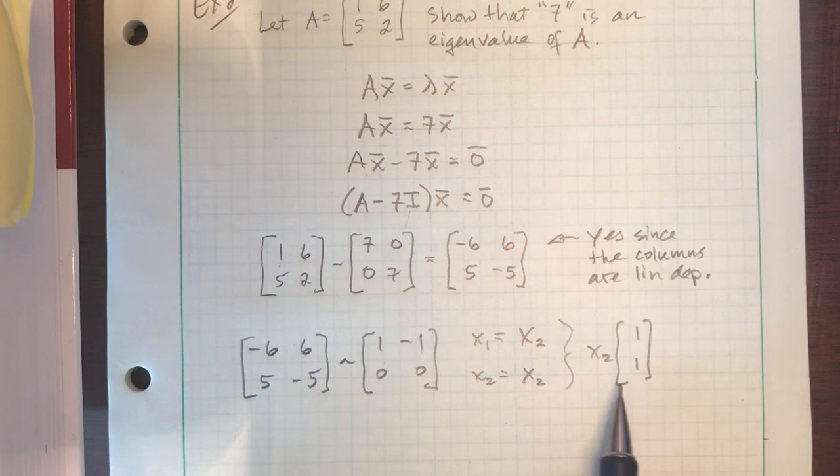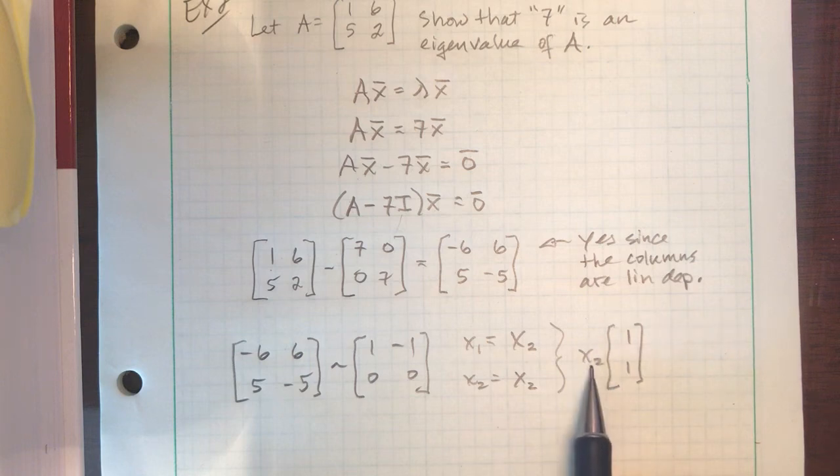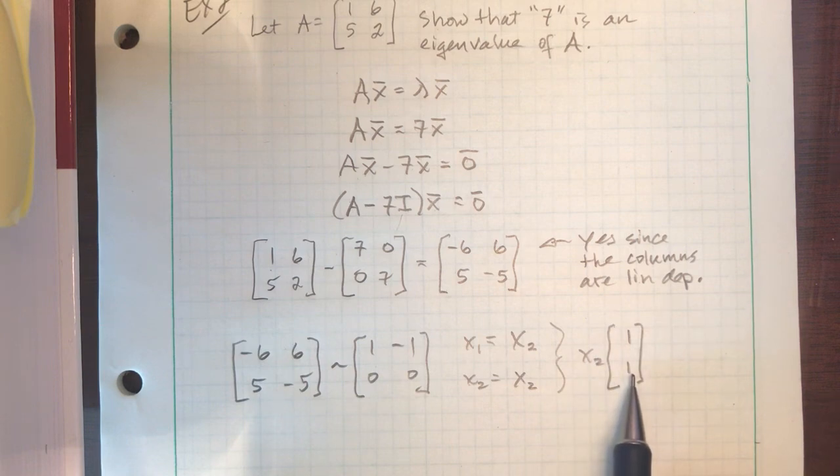One side note, though, is there's not just one eigenvector for each eigenvalue. This x2 is a reminder that you could scale this, and then that would also be an eigenvector. So any scaled version of this would be okay. We usually work with what we're given, but there may be a reason why we want to scale it and clean it up a bit.